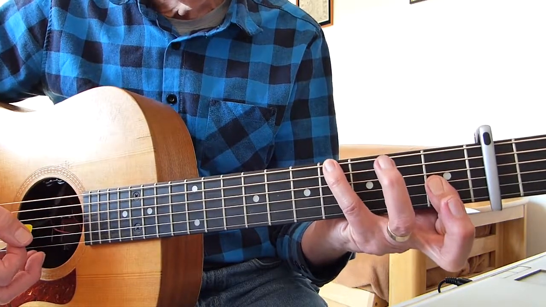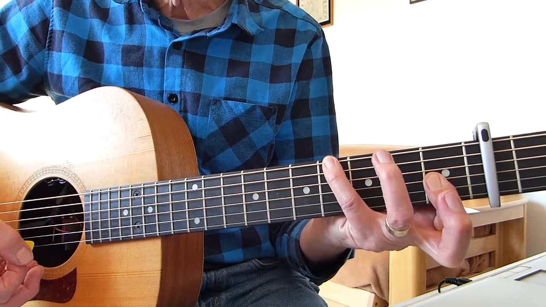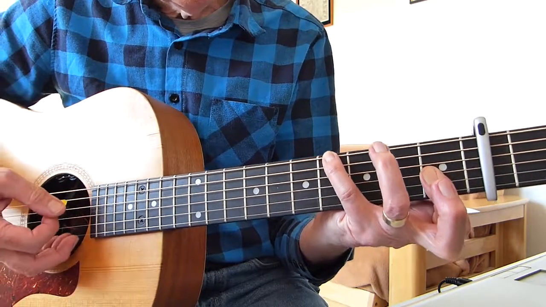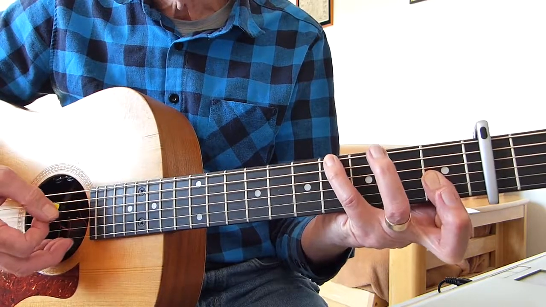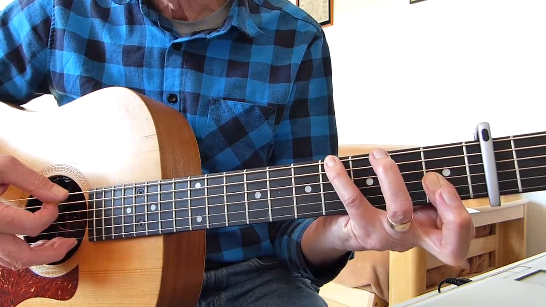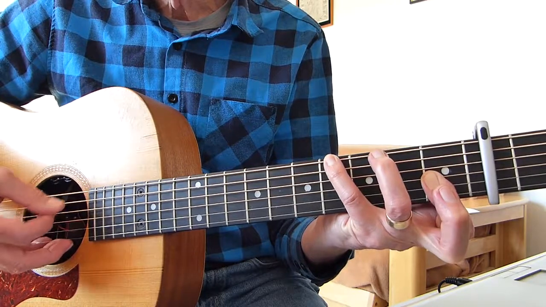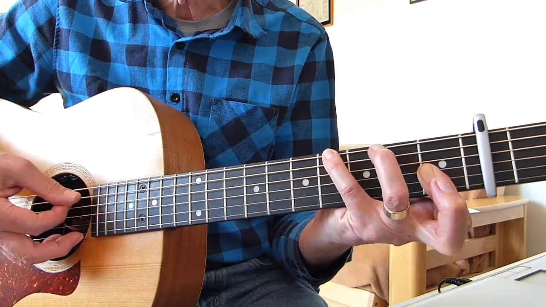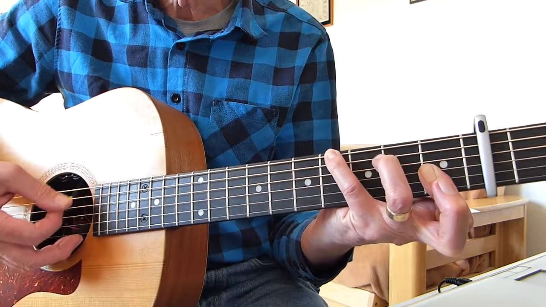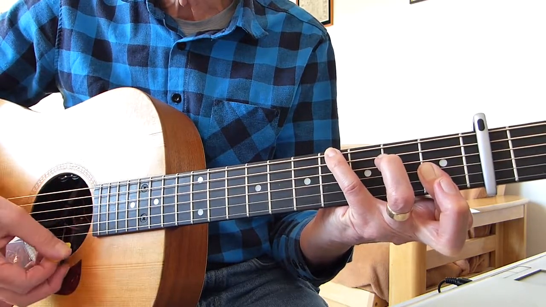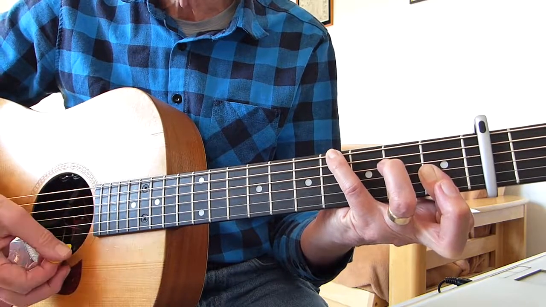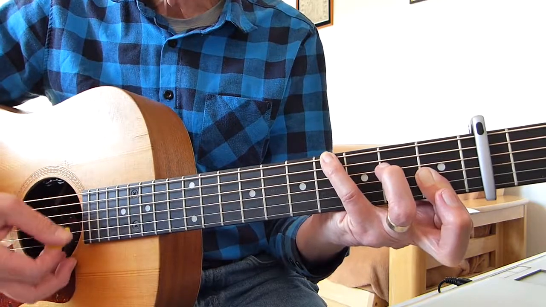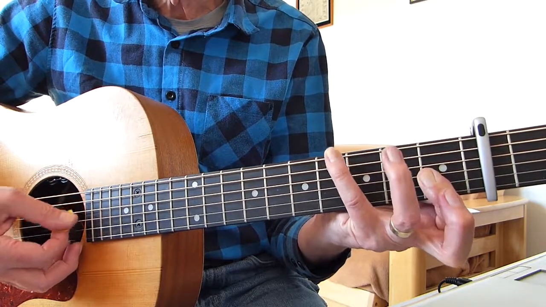He puts that pinky on the 4th fret of the 6th string, and he mutes the 5th string by leaning over a bit and killing it. Then he can play all 6 strings, or just hit that note and then hit 4 down to 1, which gives him another bass note on the chord. You can do that, but it's a bit of a stretch and it's not totally necessary.